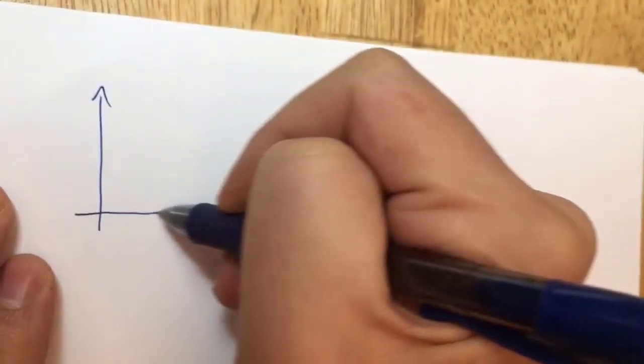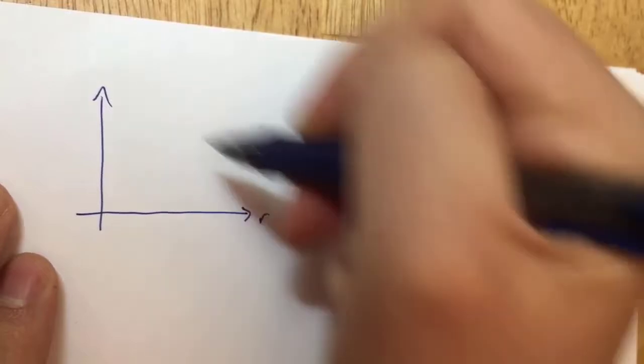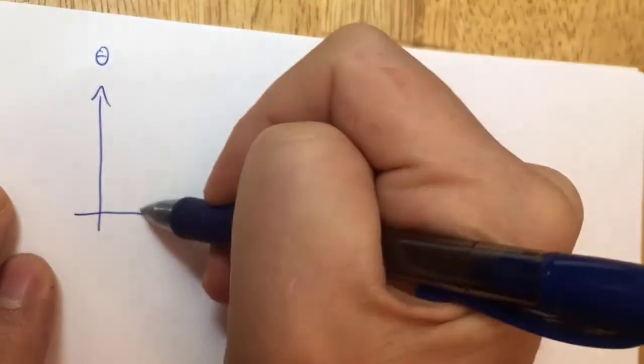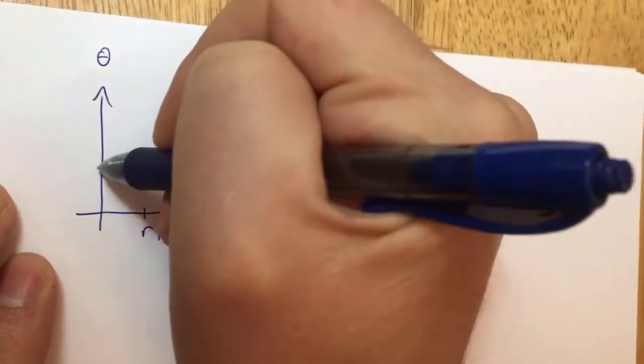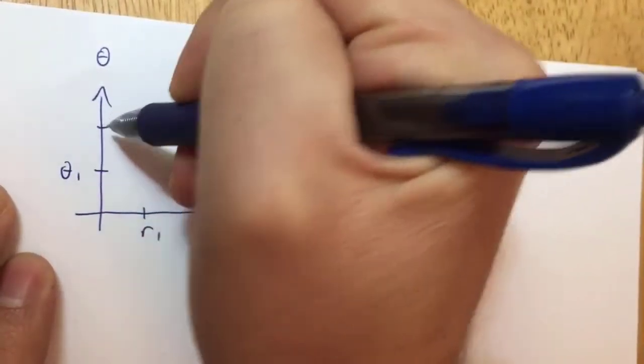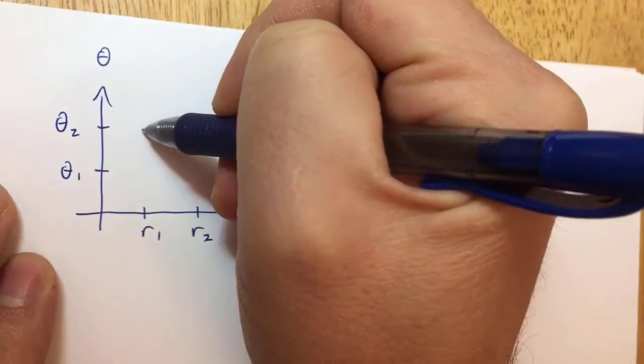Okay, so what we're going to look at is what happens when we just change a small little rectangle from one set of coordinates to another set of coordinates. And I'm going to stick with the example of polar coordinates here. Suppose that we have in polar coordinates, although this could be any coordinate system, I'm going to specify a rectangle from r1 to r2 and from theta 1 to theta 2.